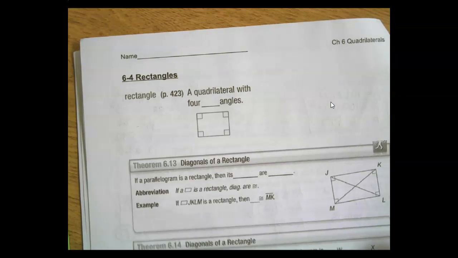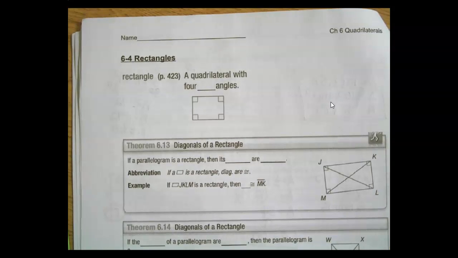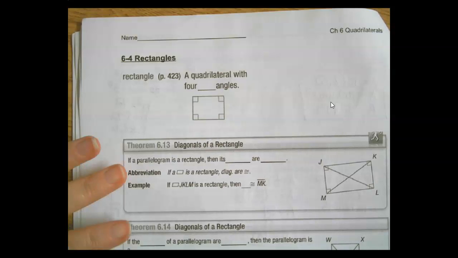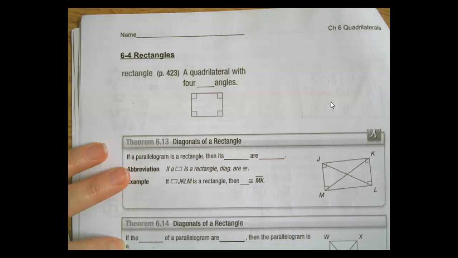So we're going to learn more about rectangles than you probably ever thought you would. You're thinking rectangles are one of the easiest ones, but it does get kind of tricky here. So let's go ahead and get going.